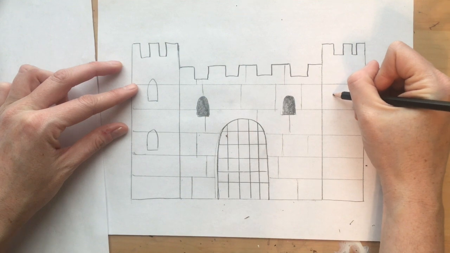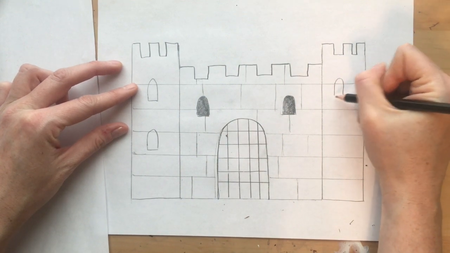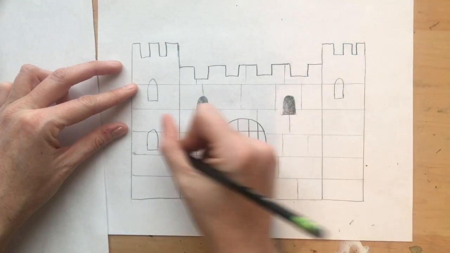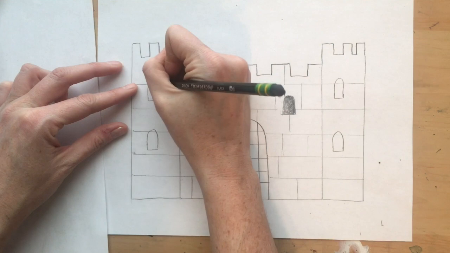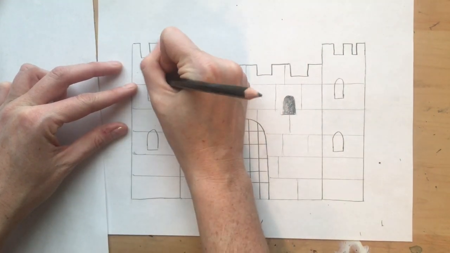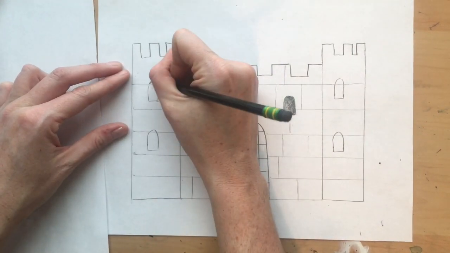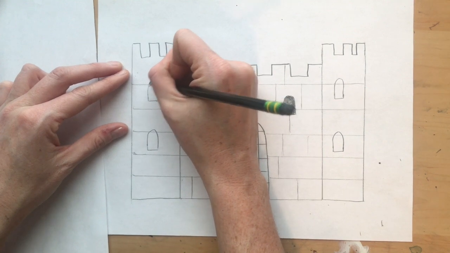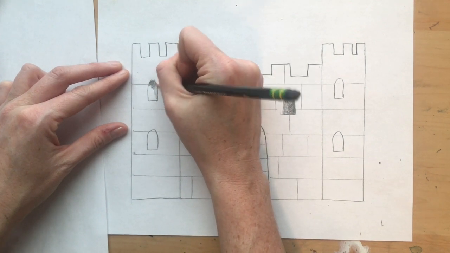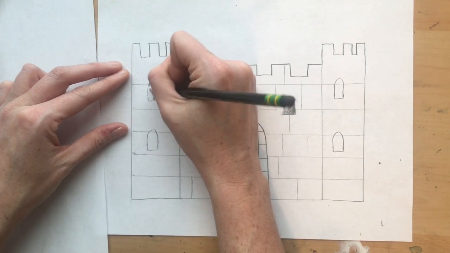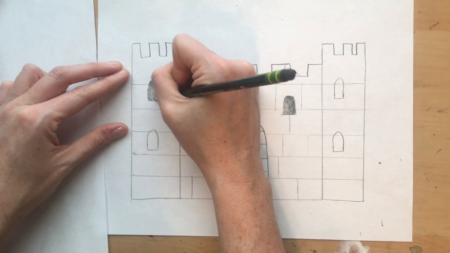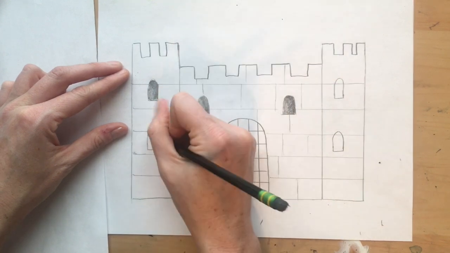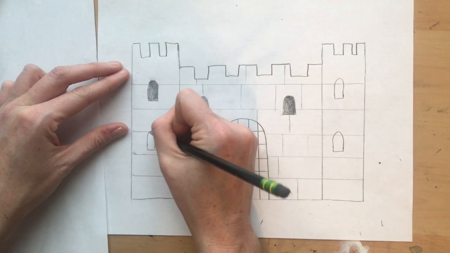And we want it to be symmetrical, which means it's going to look like a mirror image on the other side because symmetry has a visual appeal. So if you were to fold the paper in half, it would almost match on the other side. Shade in the side of the window, color it in darker on the edge and lighter in the middle, and do that with every single window.